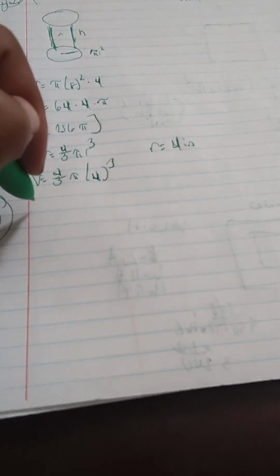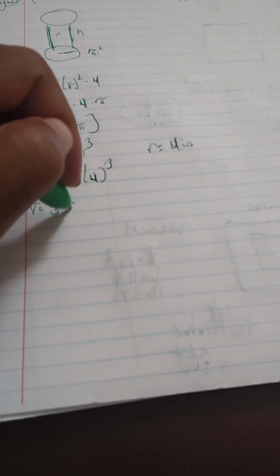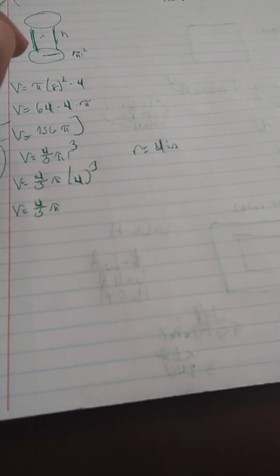So basically, let's say the radius is 4 inches, and we want to know the volume. We know that it's 4 over 3 pi times 4 cubed. 4 to the third is 4 times 4 times 4, which is 16 times 4, which is 64. So it becomes 64. Now we say, okay, what is 4 thirds times 64 times pi?